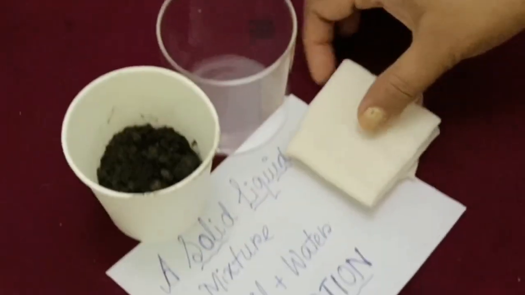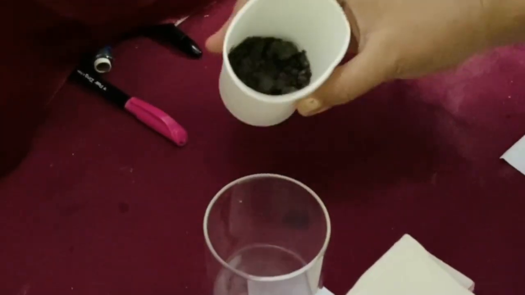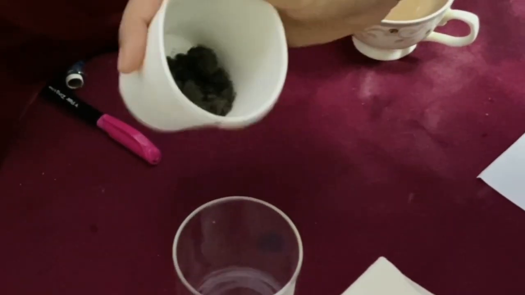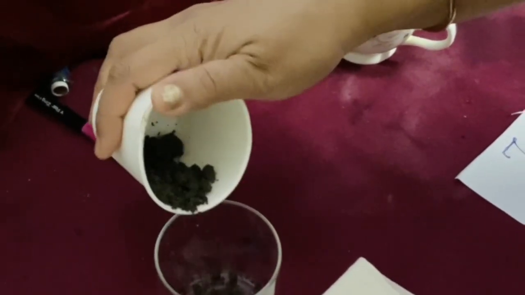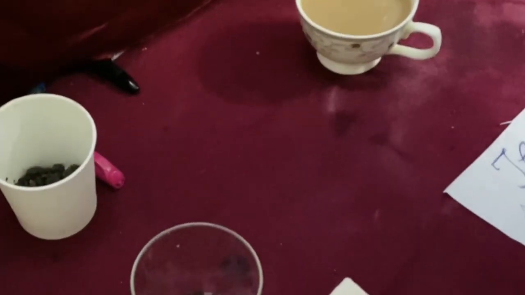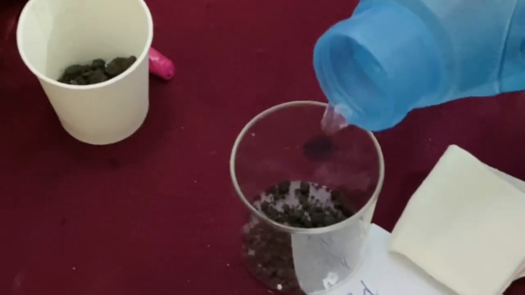Now, coming back to this activity, here this is garden soil. Now let me make the solution out of it. So some amount of this we will mix, and then we'll pour some water.